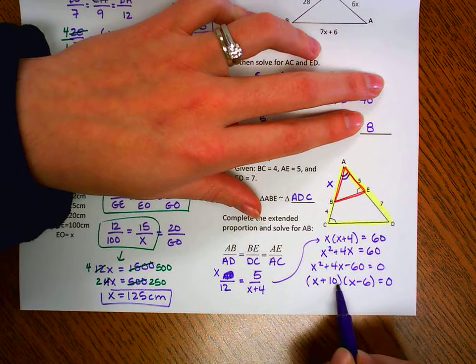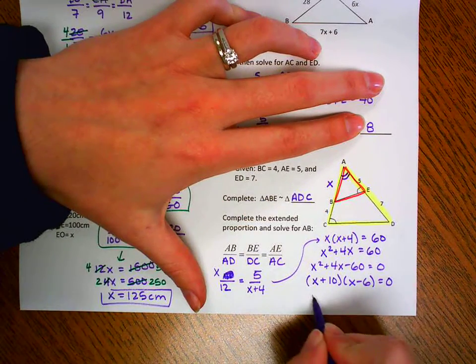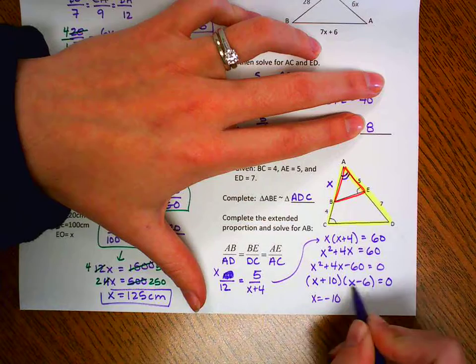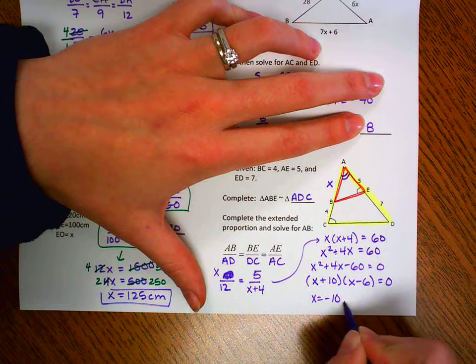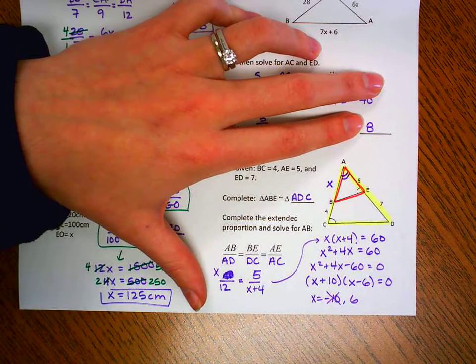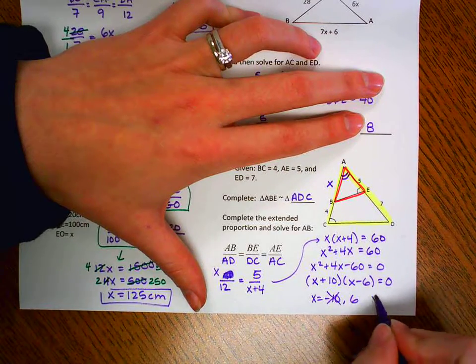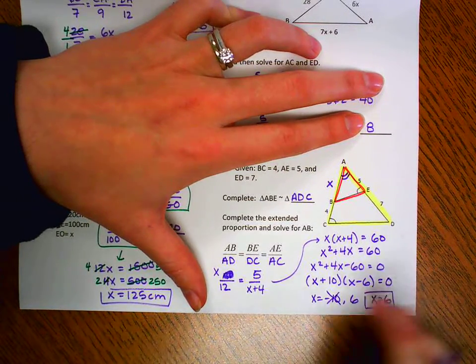So what makes this factor 0? Well, x equals negative 10 makes this 0. X, a value of 6, makes this 0. Well, that doesn't make sense. We can't have a length of negative 10. So our final answer is just x equals 6. So you won't have to do that on the test.